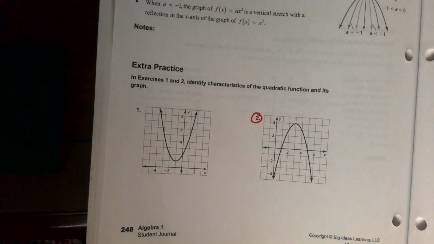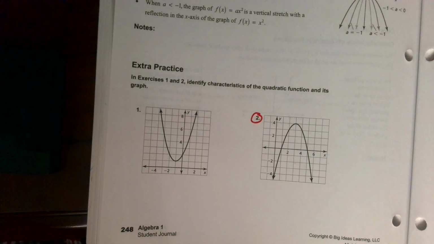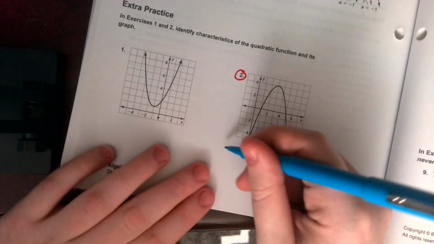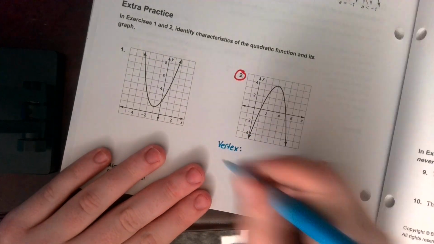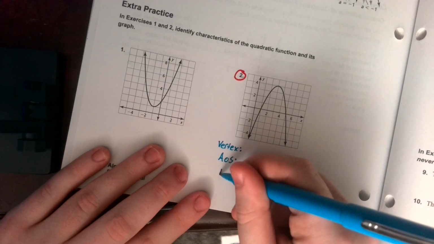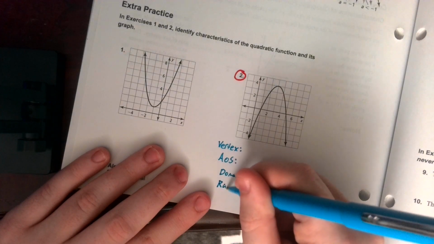Problem number 2 asks us to identify the characteristics of the quadratic function and its graph. Now, one hint before I pause the video is this. Anytime it says to identify the characteristics, we go for our standard. We're looking for the vertex, the axis of symmetry, the domain, the range.